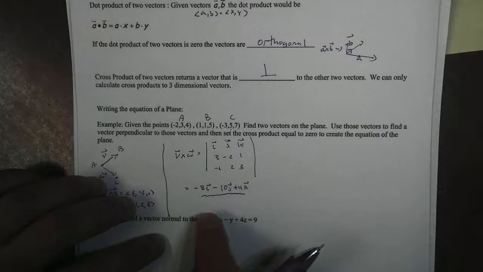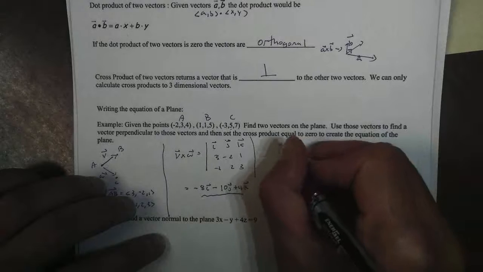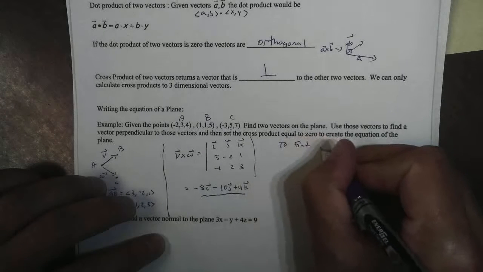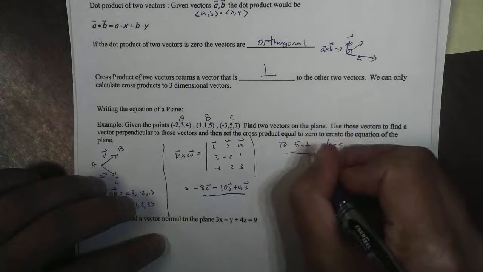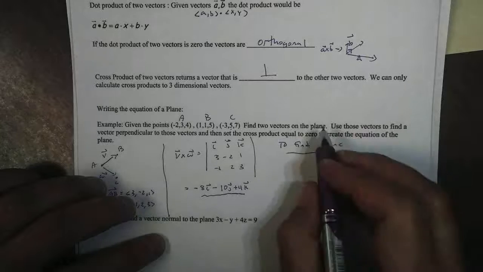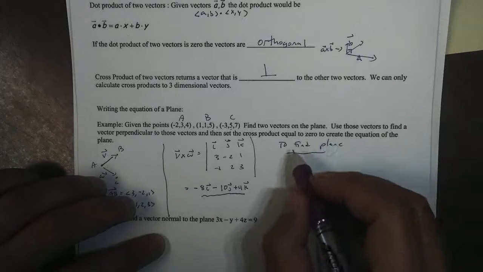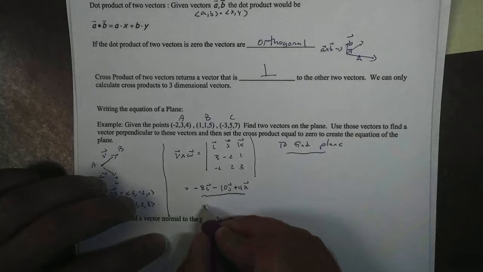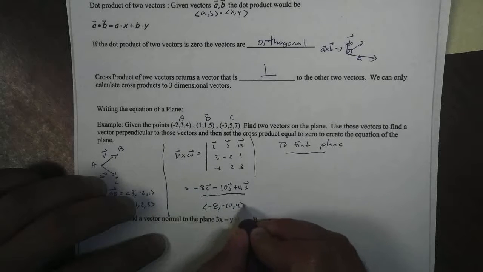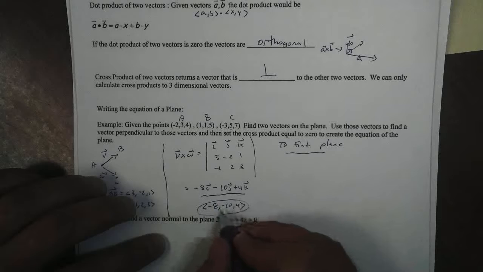Remember, we only really want to find the plane. So to find the plane, ready? Let's see what we remember how to do. To find the plane, we know that the dot product of the vector and the component has to be 0. So I need my direction vector here: negative 8, negative 10, 4. Remember, this is going to be part of our equation of our plane.